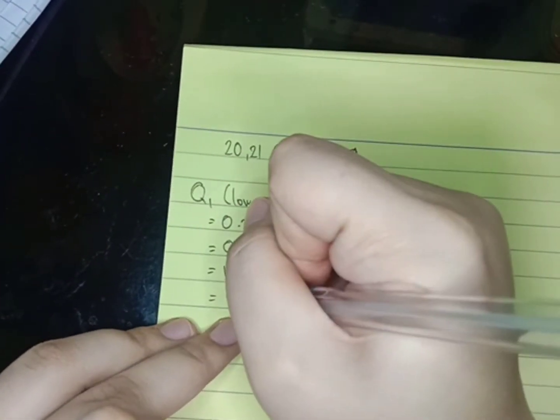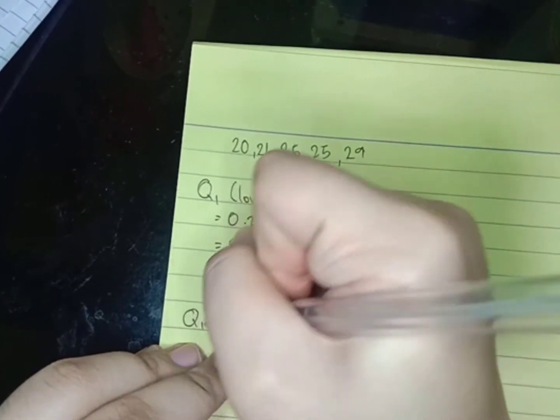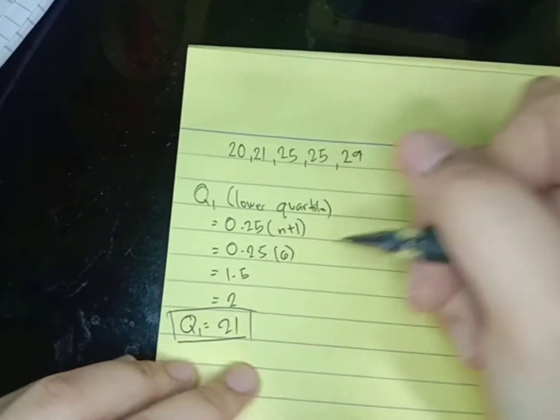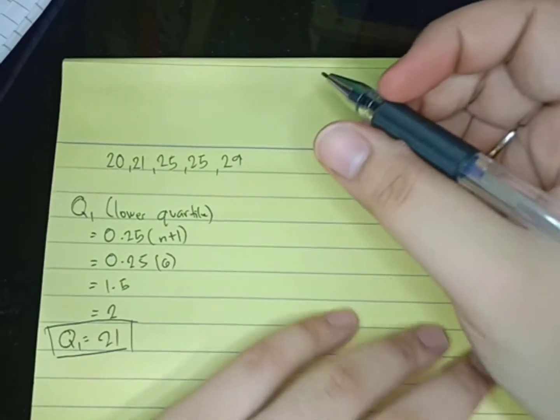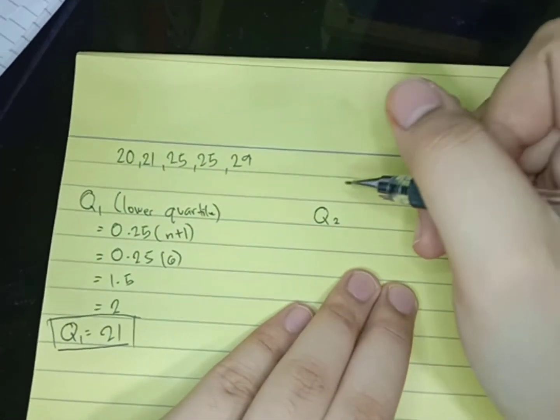We will get 0.25 times 6 because we already added the 5 and 1. And then multiply, we will get 1.5. We're going to round this off and we will get 2. Because of that, our lowest is 21 because of the given 2.